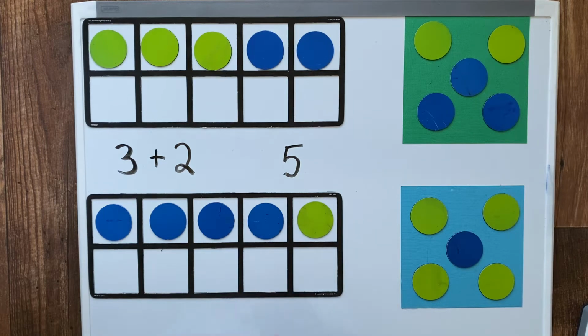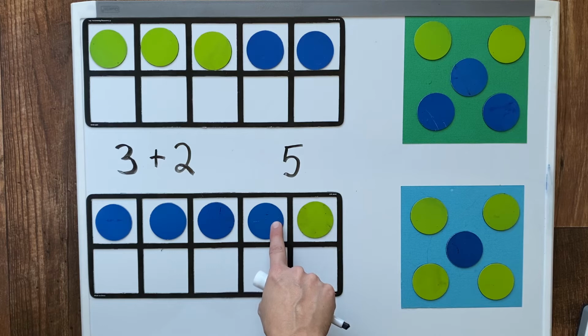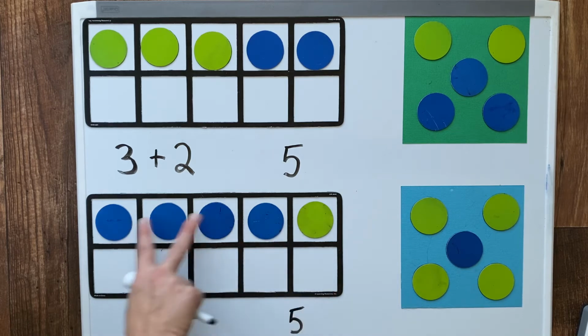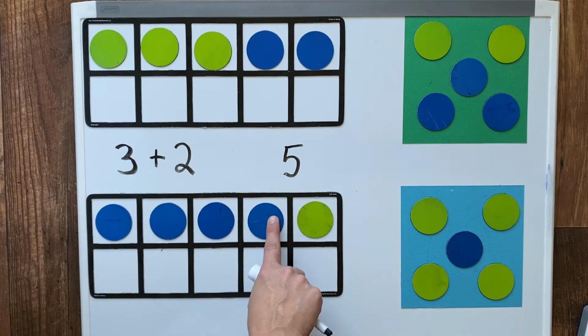Let's look at our next 10 frame. So again, we have one row full. If I subitize one row full on a 10 frame, it's going to be 5. The groups are different on this 10 frame. Here, I can subitize the number 4. I see 2 and 2, and I know 2 and 2 makes 4. This is a group of 4.